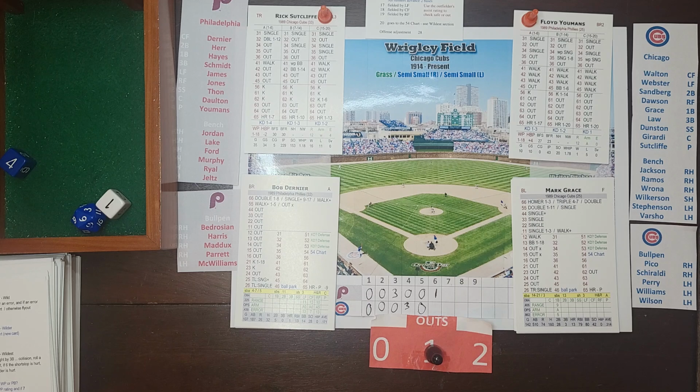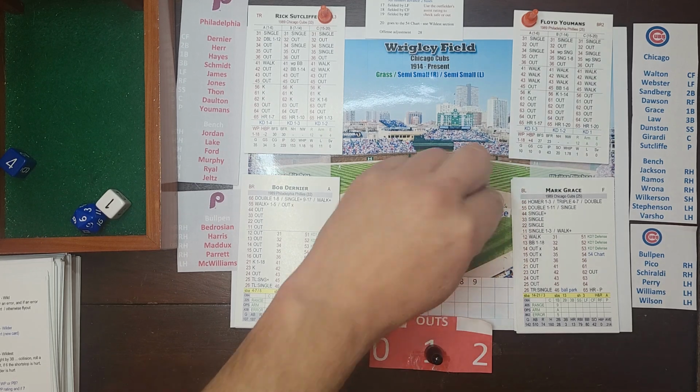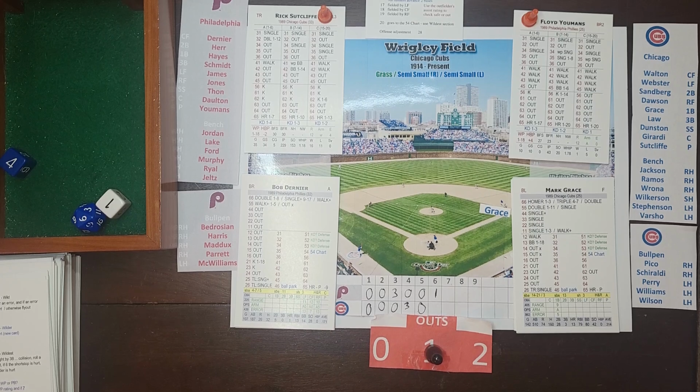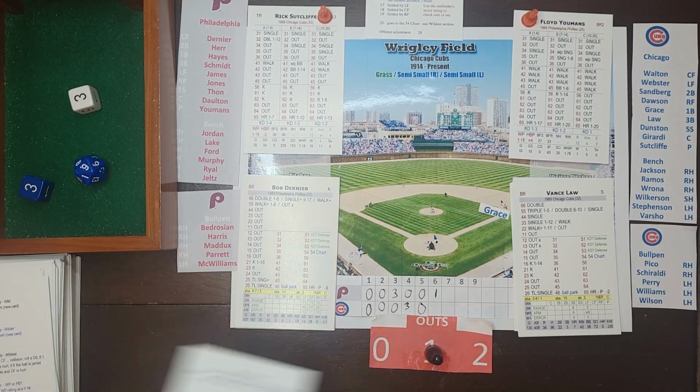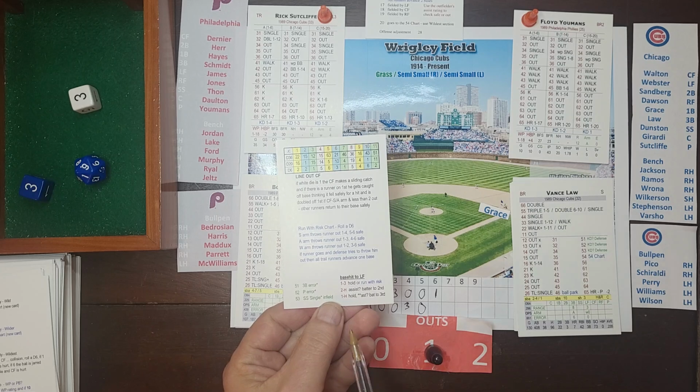41, and that's going to be on Yeomans a walk. So Mark Grace with a 1-out walk. And that'll set up Vance Law. Tying run is on base. Phillies looking to turn 2. 33 for Law is a single, 1-12. That is a 6. It is a single. And the single on a base hit to left field.